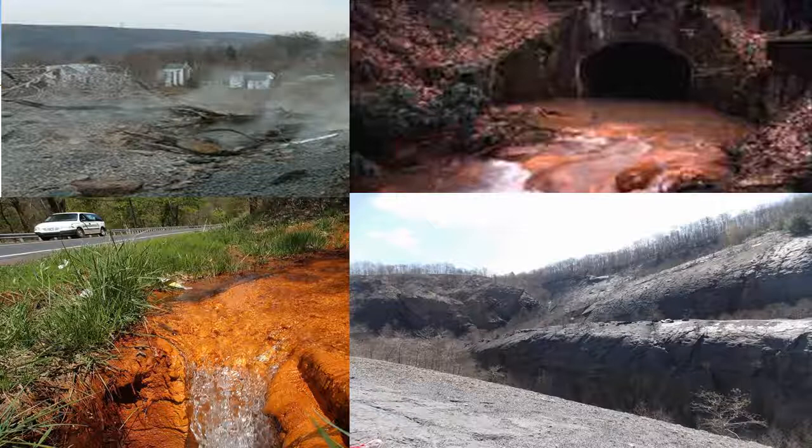In the bottom left corner is a small stream, which you can tell by the orange color has acid mine drainage as well. And in the bottom right corner is an old abandoned strip mine that was mined for coal. And this is the Bear Valley Strip Mine, which is actually being used as an educational tour visit for many colleges where students are studying geology. They use this as a tour stop to understand how underground strip mining occurs, as well as the environmental impact associated with it.